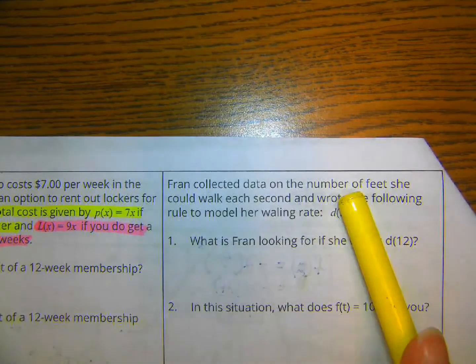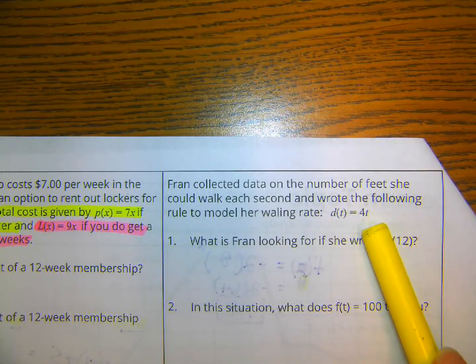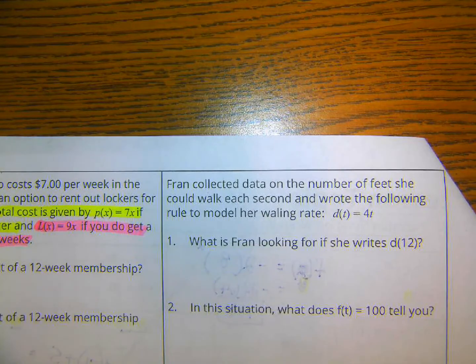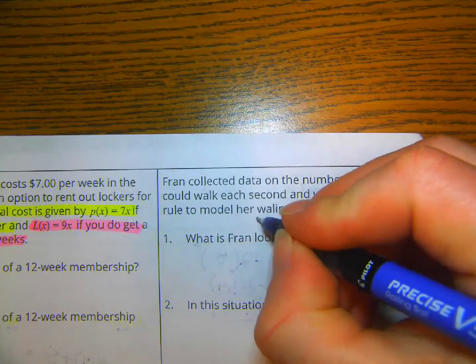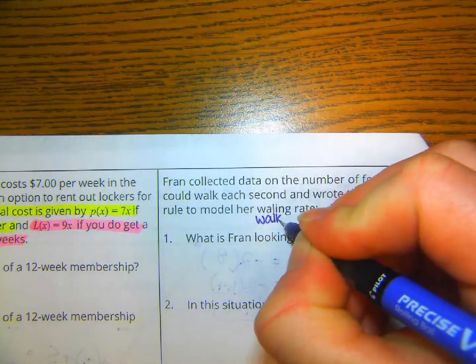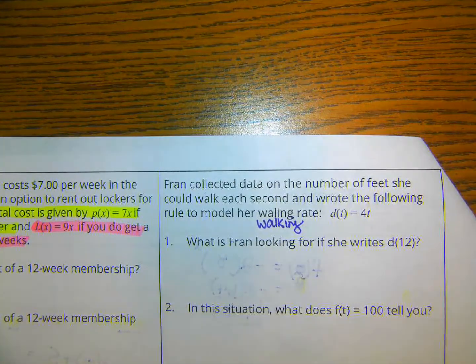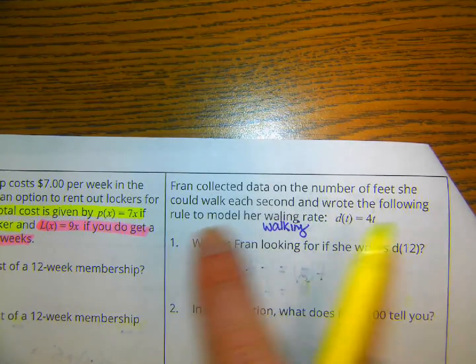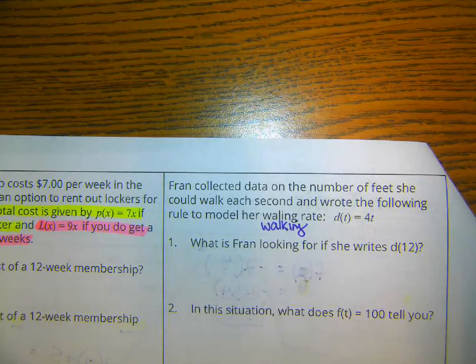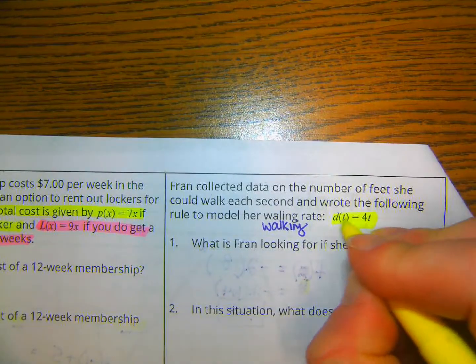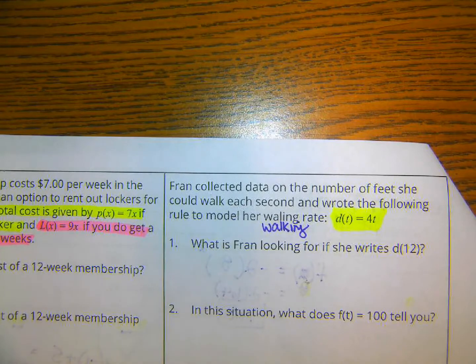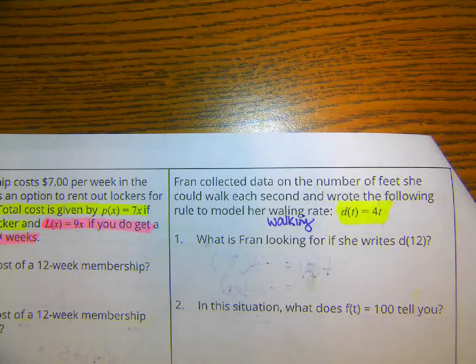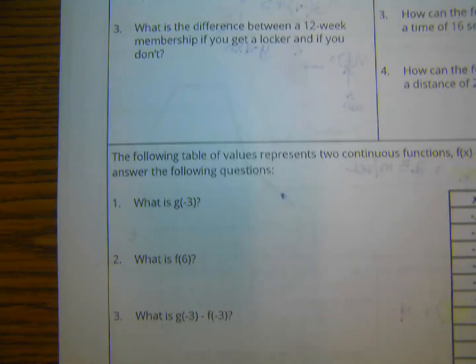Fran collected data on the number of feet she could walk each second and wrote the following rule to monitor her walking rate. All right, so her equation is the distance is 4 times t. So I'm going to let you finish those. That will help you highlight some key information.